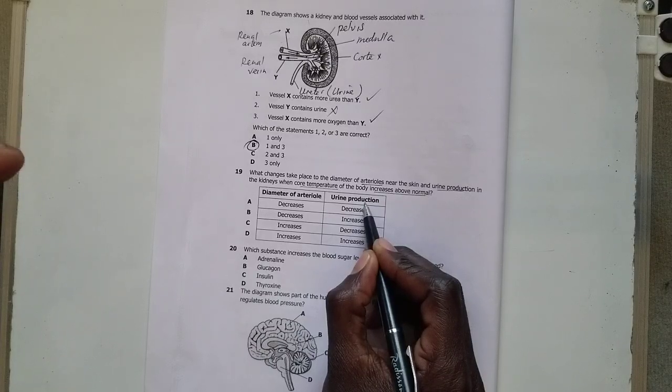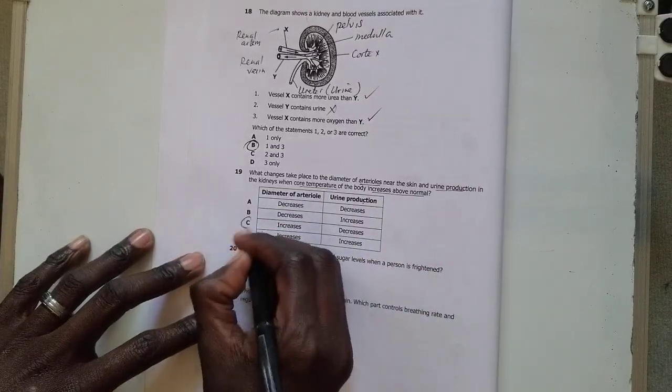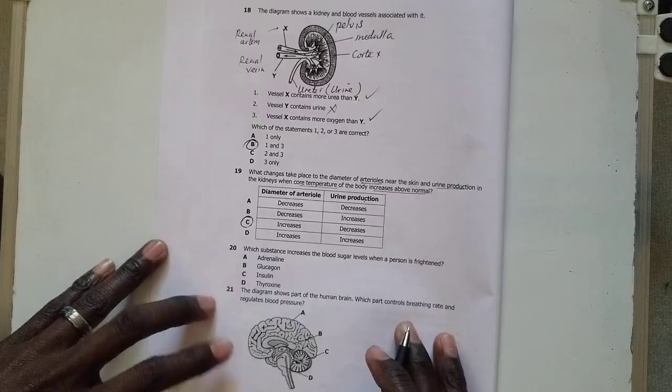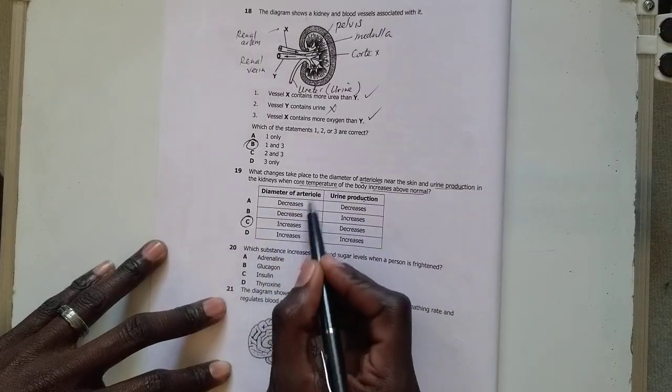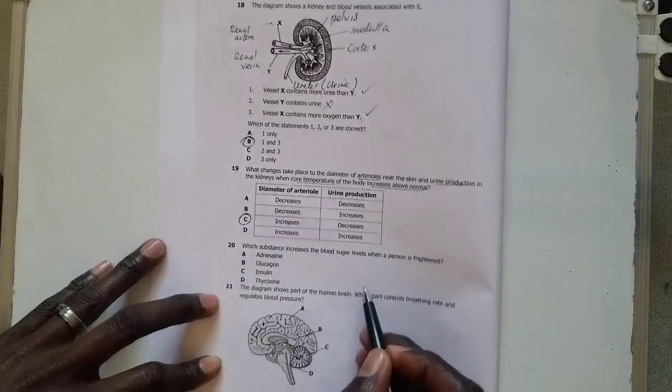The water will be conserved. You may pass out concentrated urine, but much water will not be lost because your body still needs water. So I think I would go for C. The diameter of the arterioles increases, then urine production will decrease.